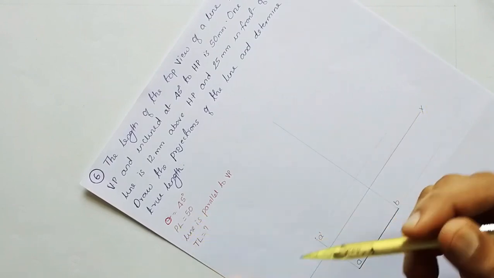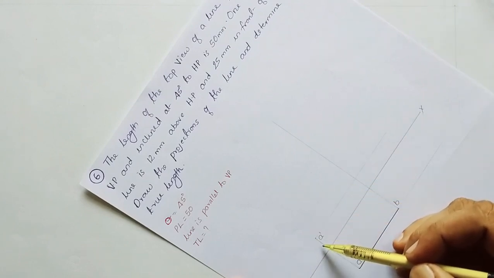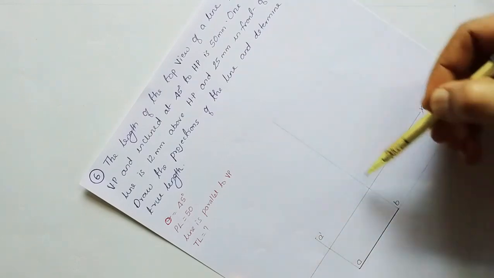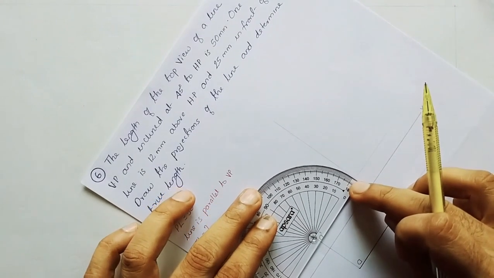So as a next step, starting from point A dash, I am drawing a 45 degree line up to this projector. Let me take an angle of 45 degree using the protractor.